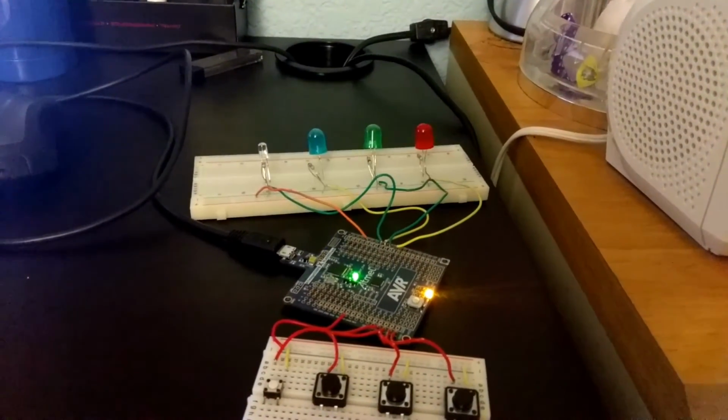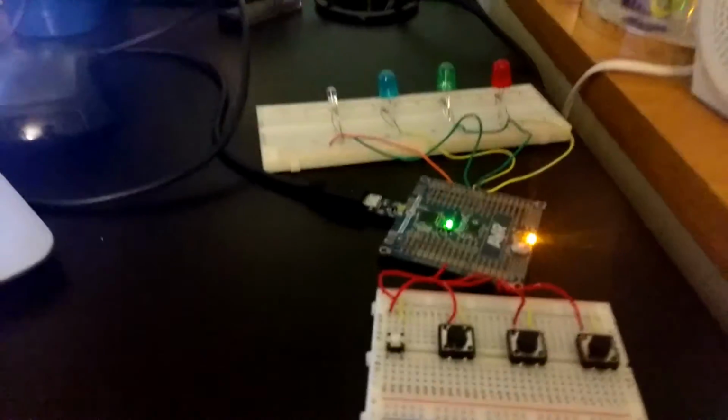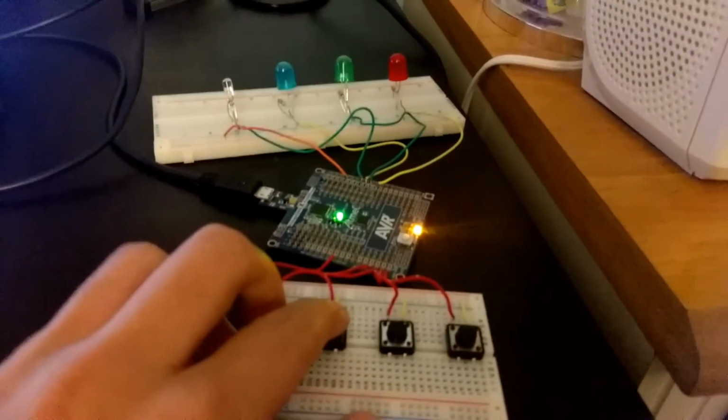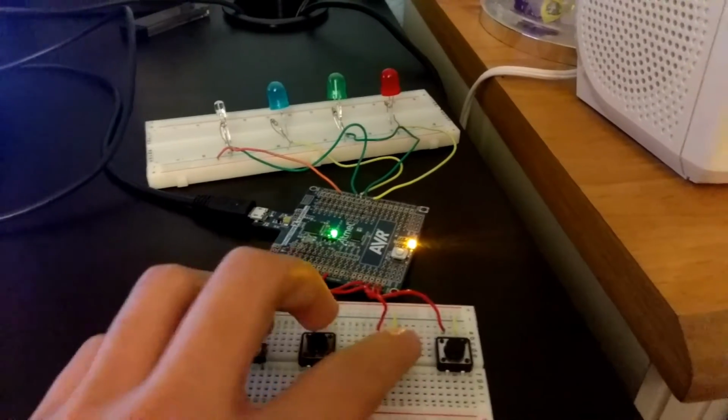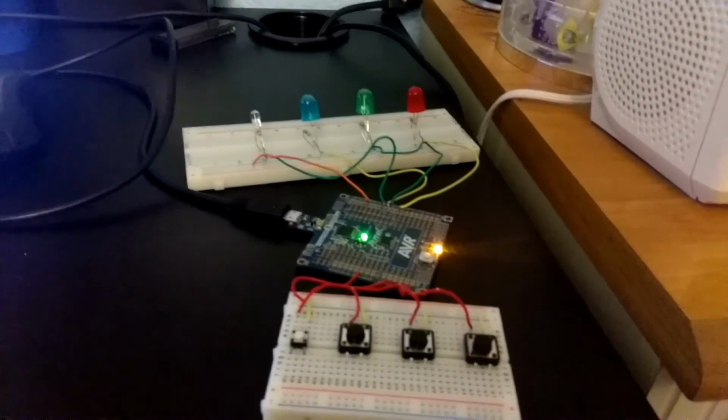And there we go, that is the victory. That means that I won the game. And now that the game is over, I can no longer press any buttons again.